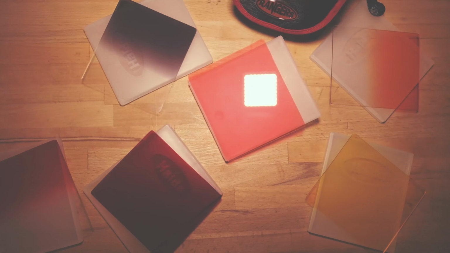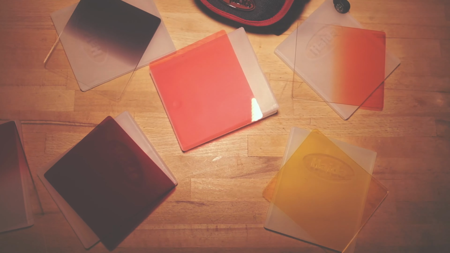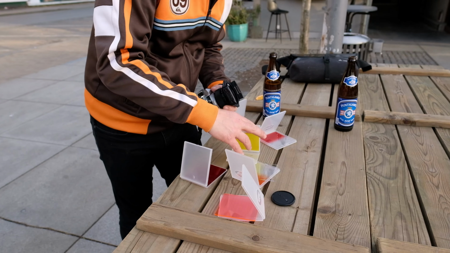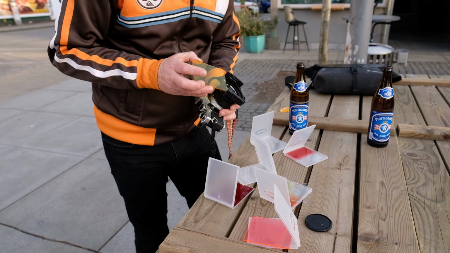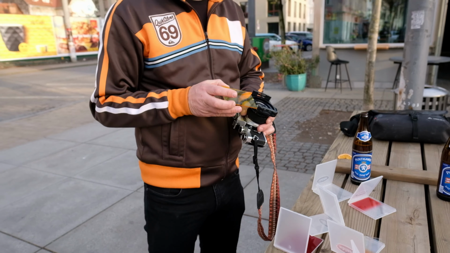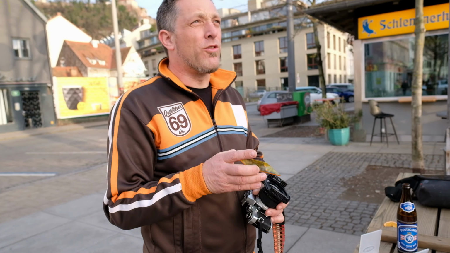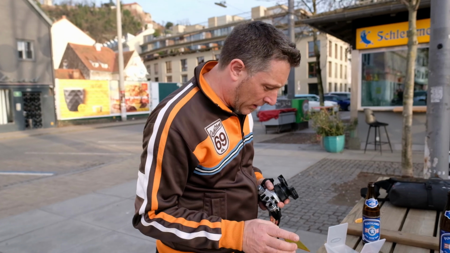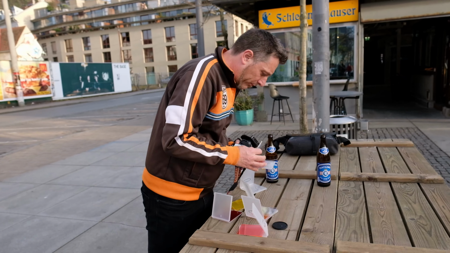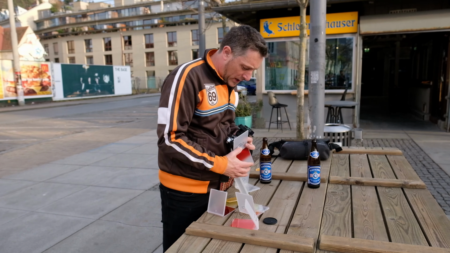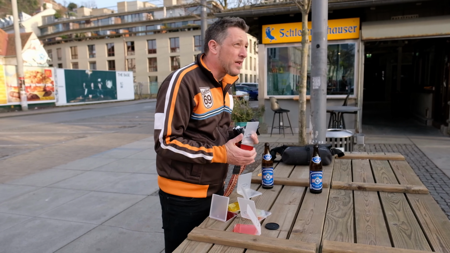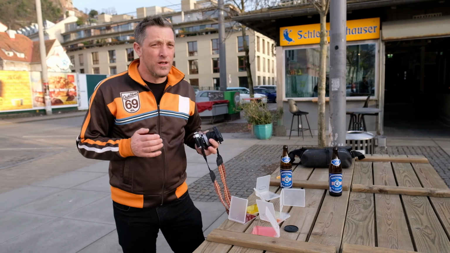I managed to purchase some filters during the week at kind of a bargain sale in a photo shop here in Graz. So I managed to get a red, yellow and an orange filter and the equivalent graduated filters. I think we could shoot sky over here with a red graduated filter. So that should darken the sky as well.